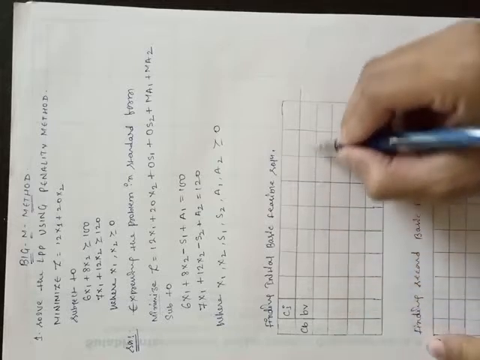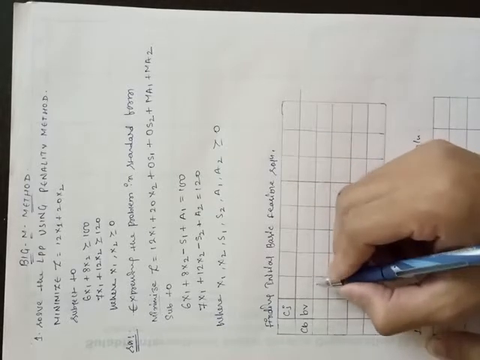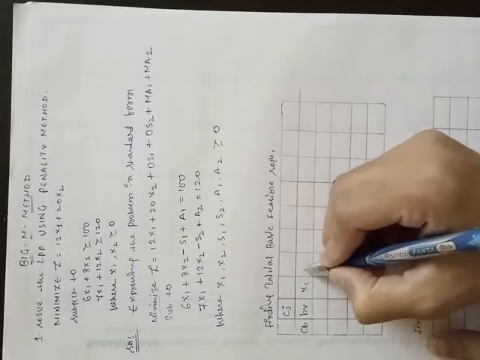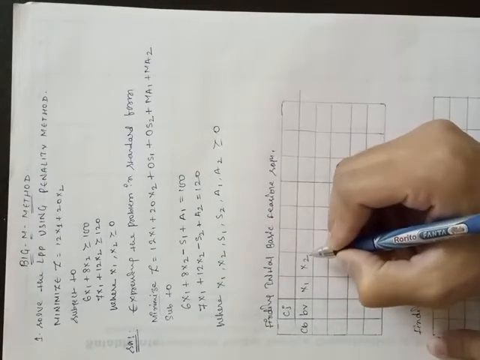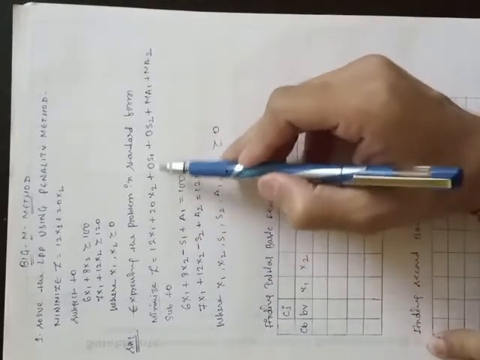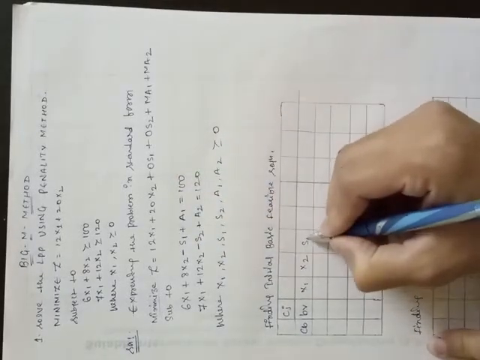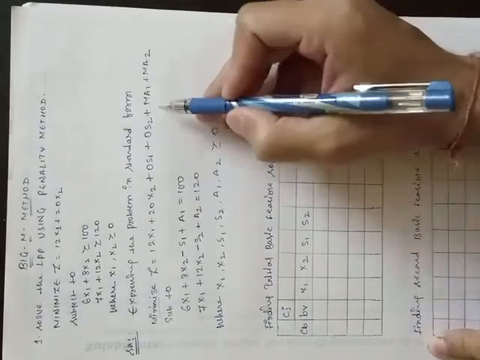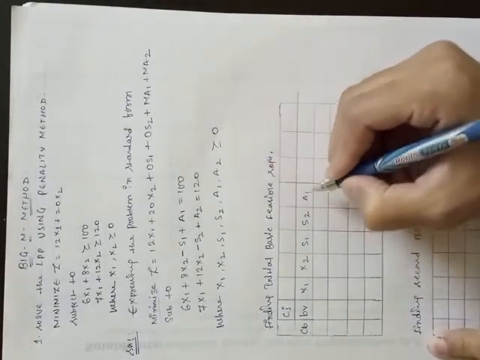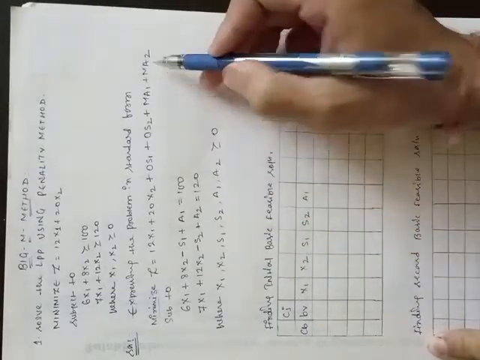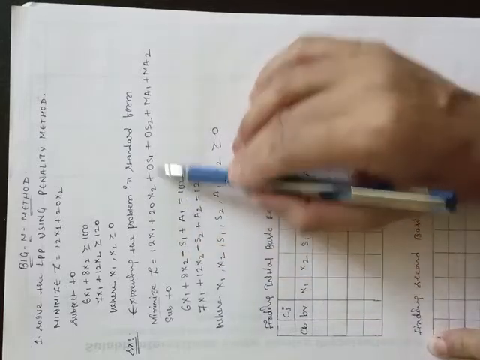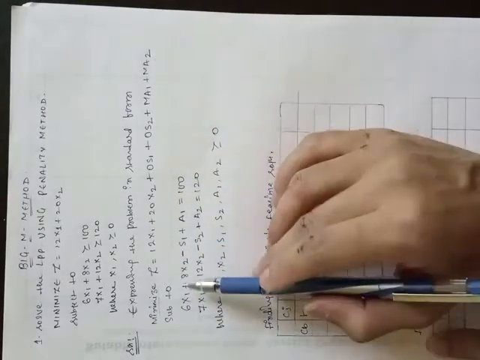In this row we write the variables x1, x2, s1, s2, a1, a2.